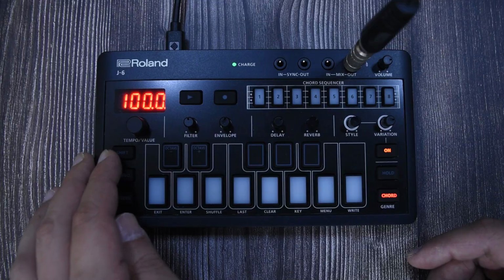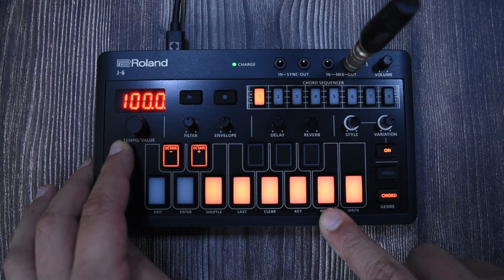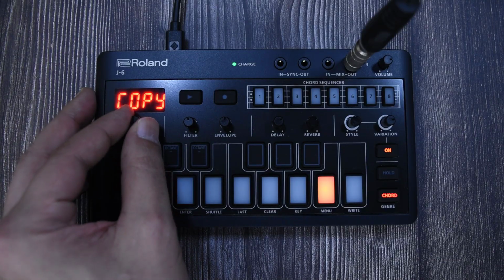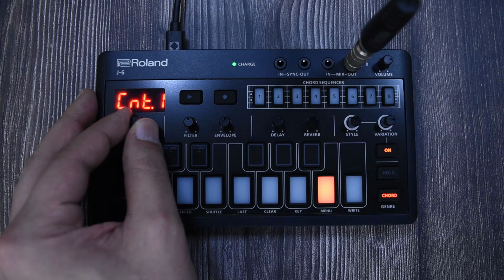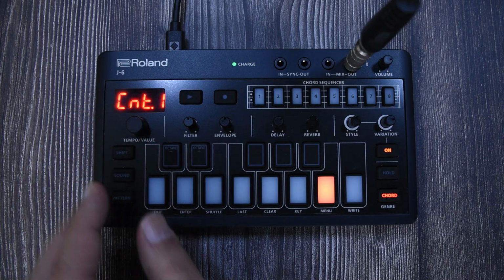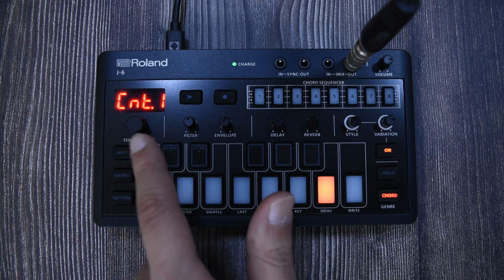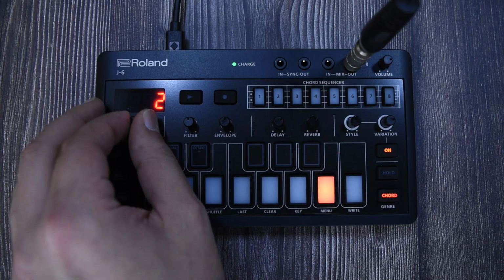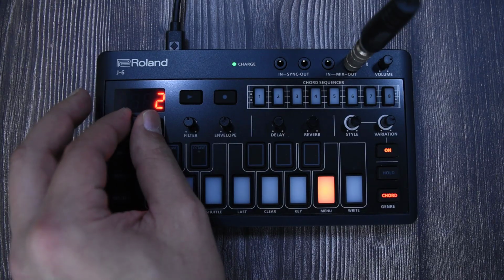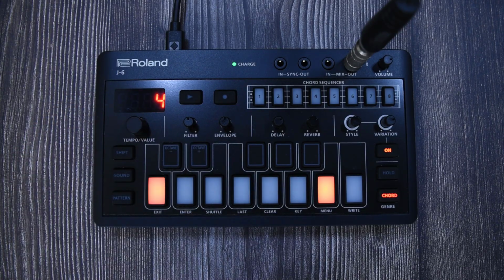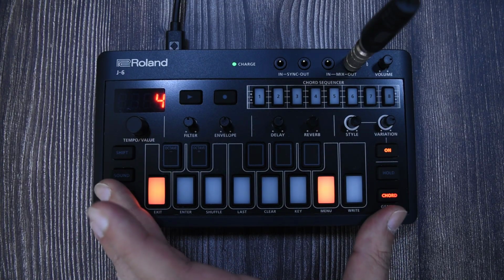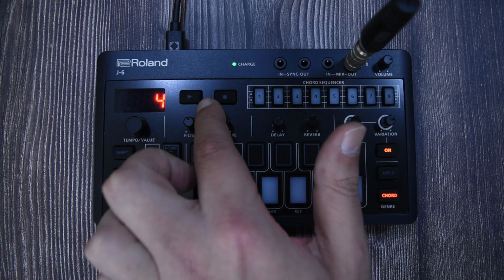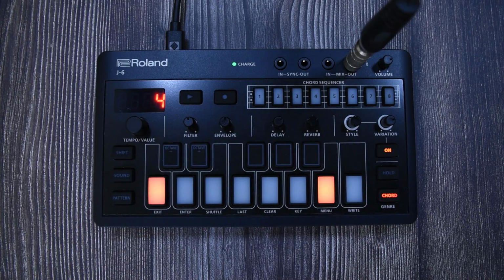We are on the main menu. I'm going to do Shift and Menu so we can go to the menu of the synthesizer or the device. If you scroll and scroll, at some point you're going to find something that says CNT and then 1. Well, this is count in. If I enter here, by default it is off. So you can decide how many count ins you get. But since you have no click track or metronome, it's a little bit different. This is how many times the play is going to blink before it starts recording, right?